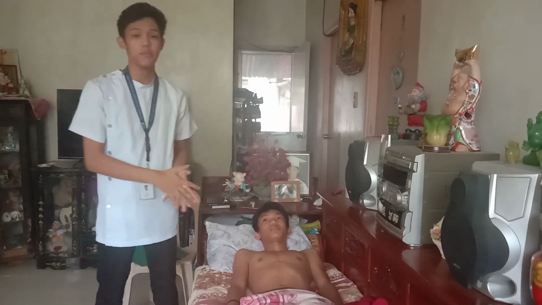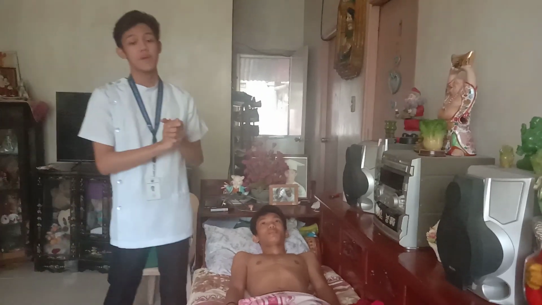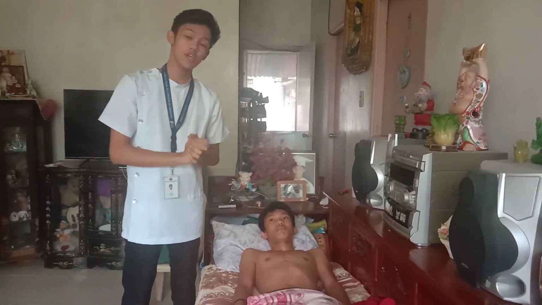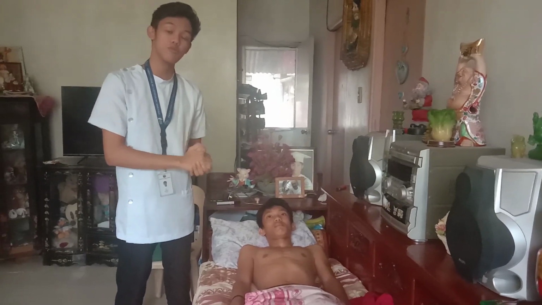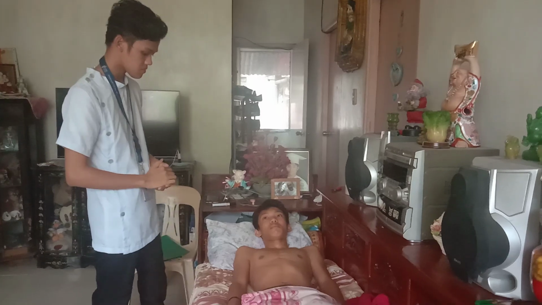There are no bulges in the patient's abdomen. After that, check if there is any distension. And if there is any distension, measure the girth from the umbilicus and place the tape measure at the umbilicus.